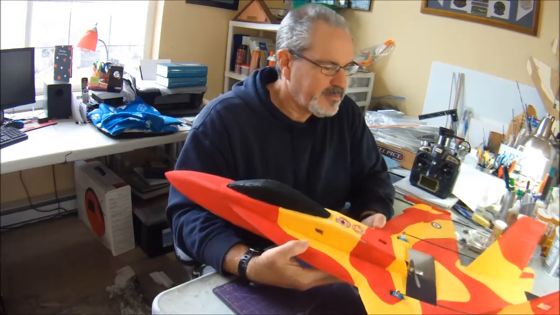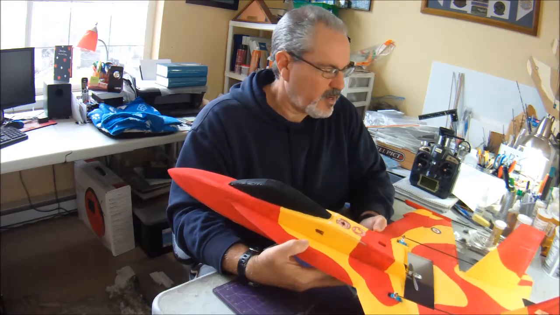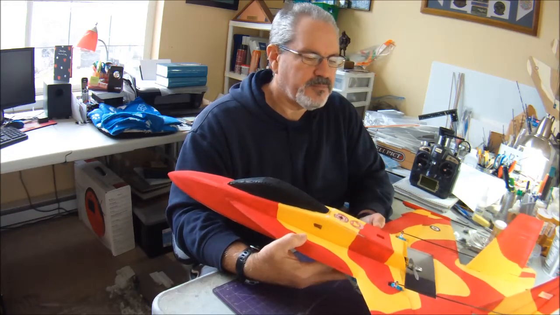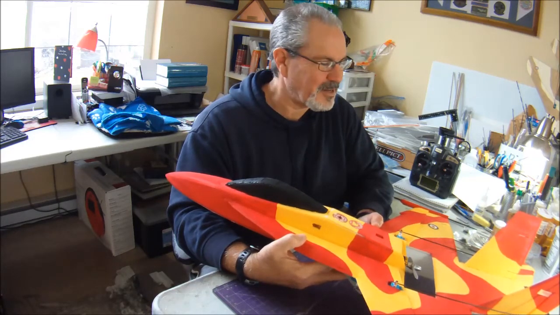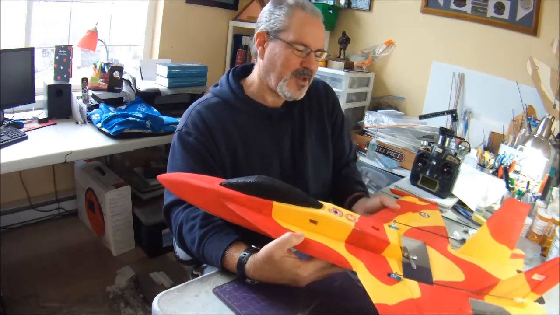But I think, with a little extra fussing around, it actually looks pretty cool, and it might, I don't know, it might actually provide a little stability, like an outrigger style of stability in the roll axis. I'm not really sure. Maybe I'm just talking through my hat.